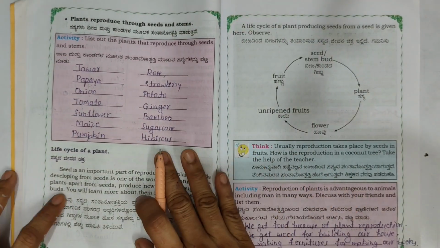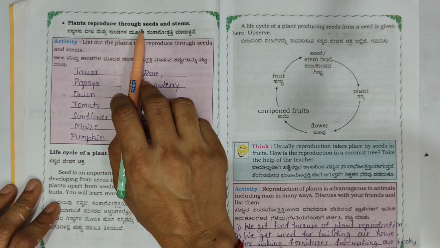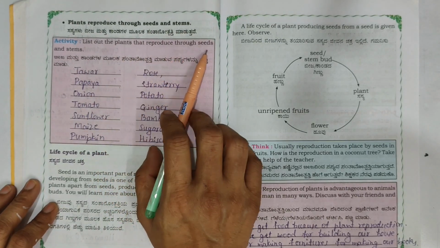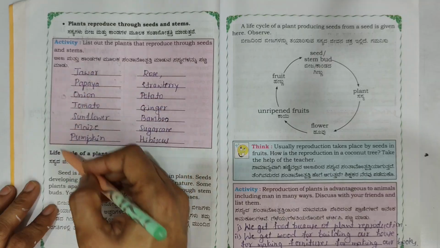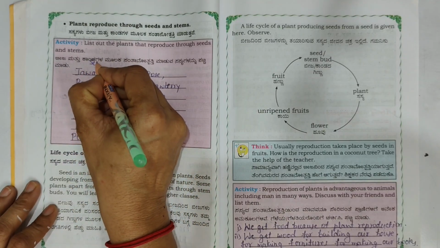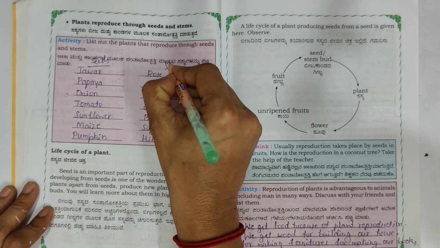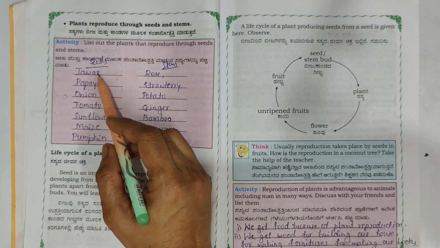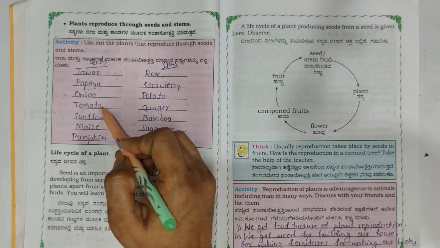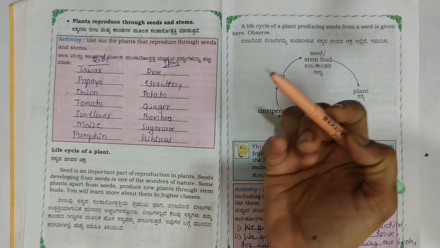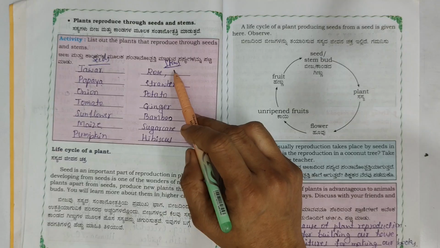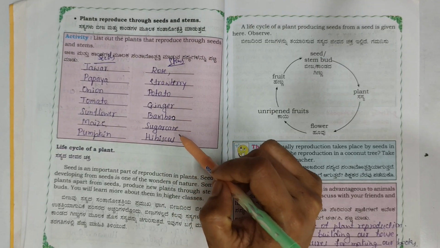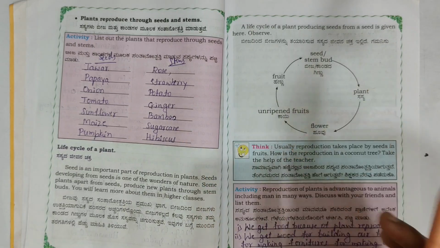Next column. Here plants reproduce through seeds and stems. List out the plants that reproduce through the seeds and stems. The plants which reproduce by seeds are jowar, papaya, onion, tomato, sunflower, maize, pumpkin. And the plants which reproduce by stem are rose, strawberry, potato, ginger, bamboo, sugarcane, hibiscus, etc.